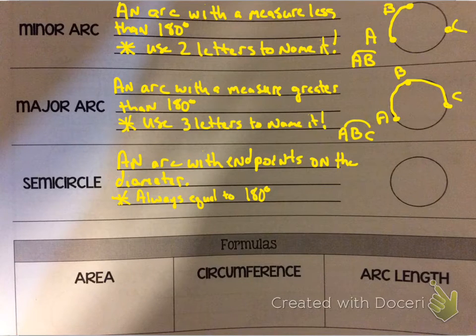Now, if I said ACB, then that means it goes this way around. So you need to make sure you're paying attention to which way they're telling you to go, because that tells you which 3 points in what order to go through, because that could change the degree measure that you're getting. So make sure you be paying attention to something like that.